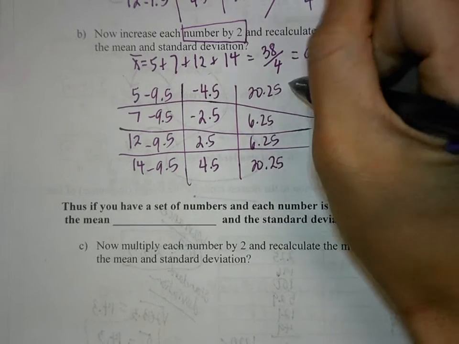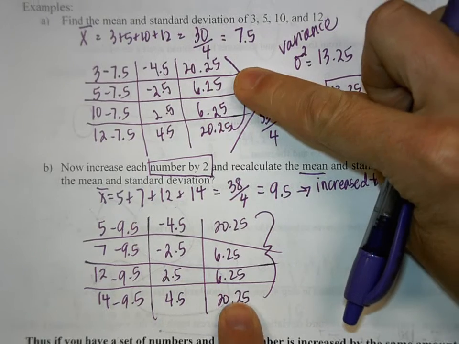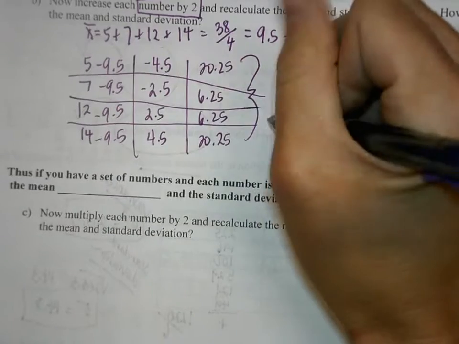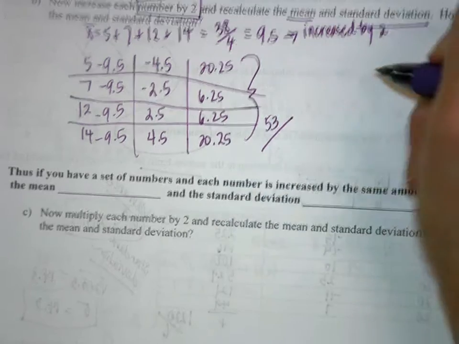Okay, we already know this is the same data. If you look here, same data as this problem. So when I add all that up, it makes 53. 53 divided by 4.